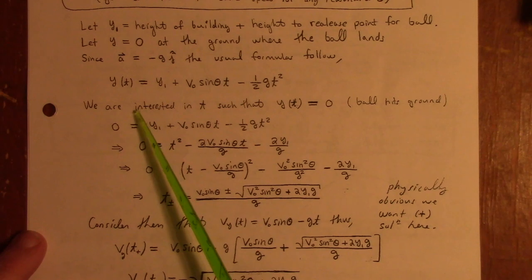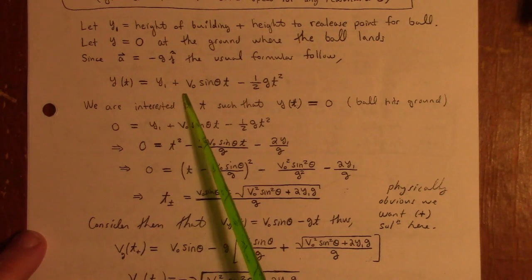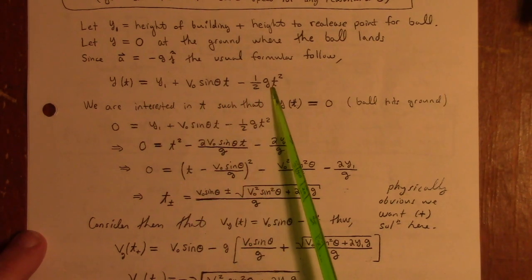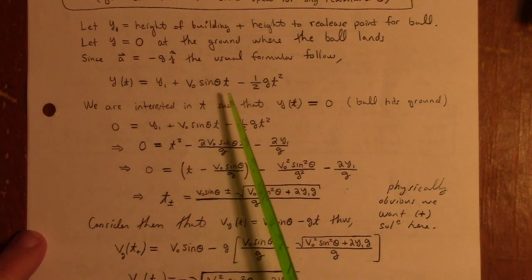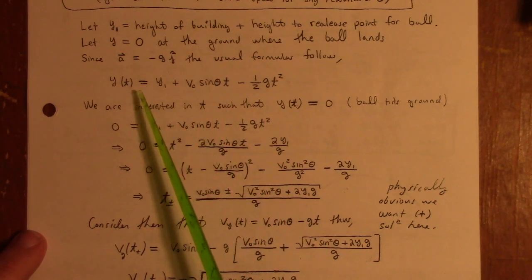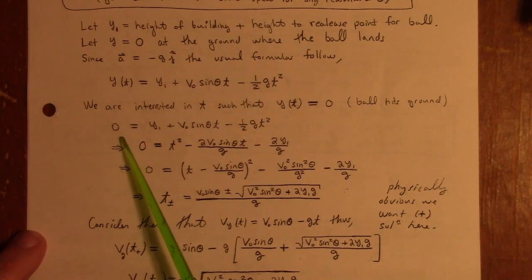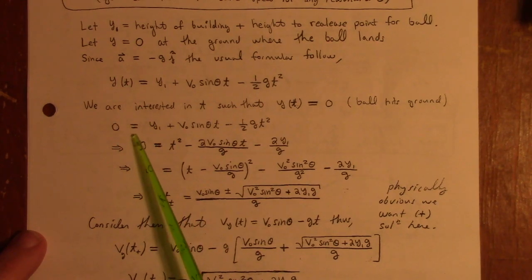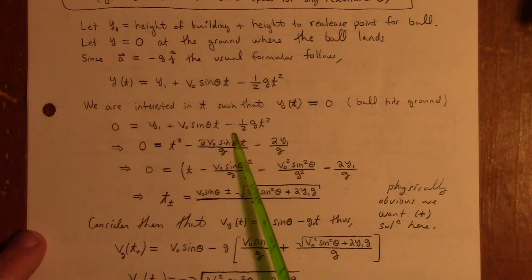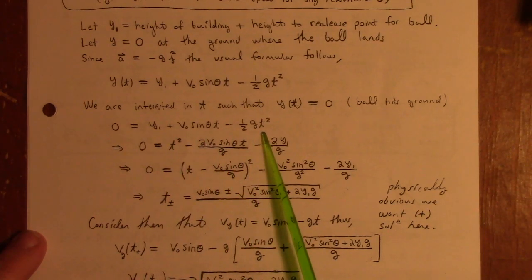So y of t is y1 plus v0 sine theta t minus 1/2 g t squared. There's your formula for y as a function of time. And we're interested in the time when it hits the ground, which is when y of t is equal to 0. So lo and behold, we've got a quadratic equation in t.